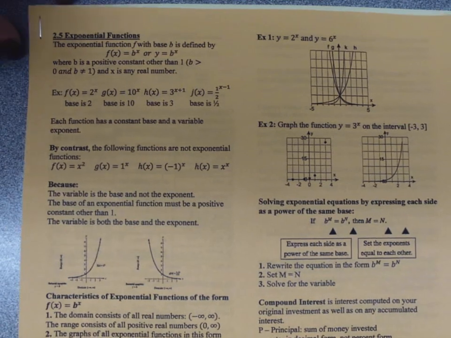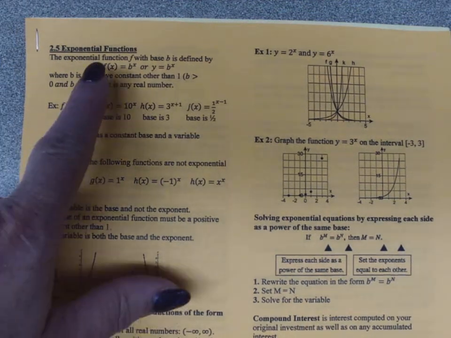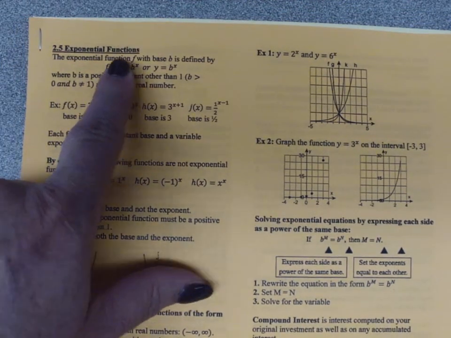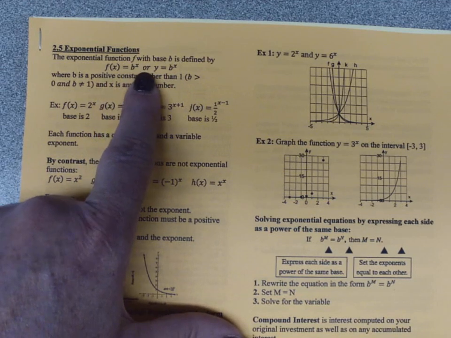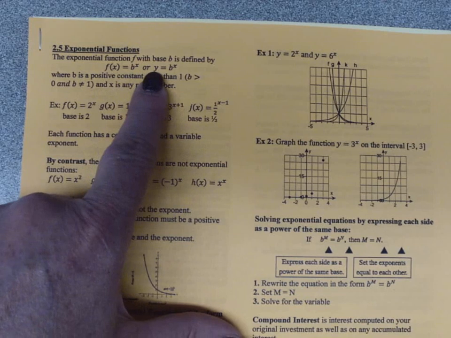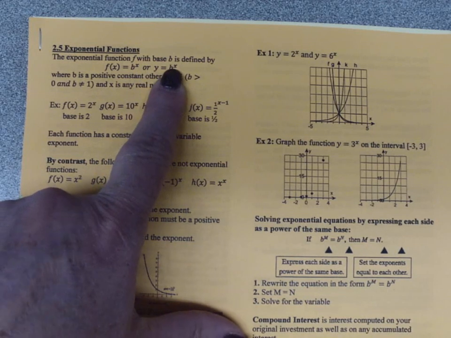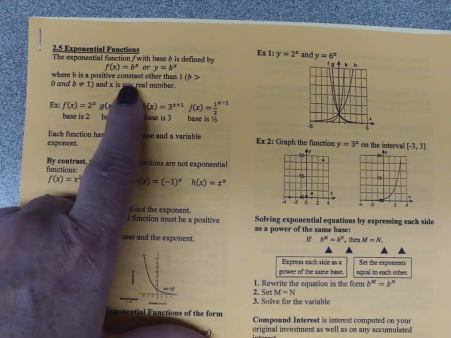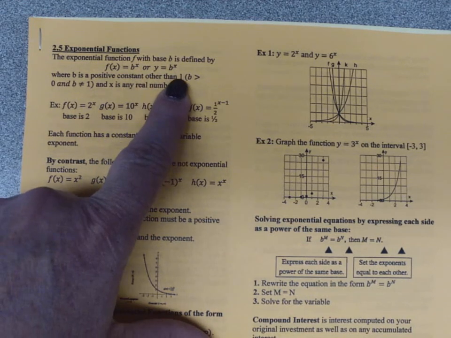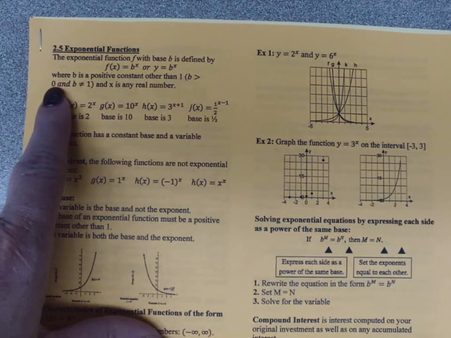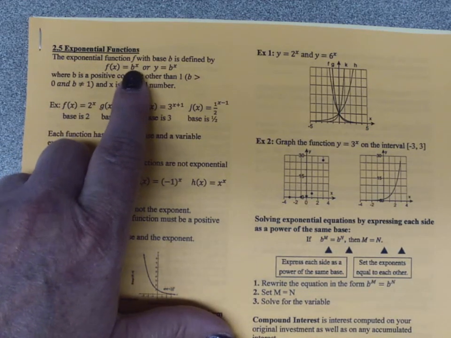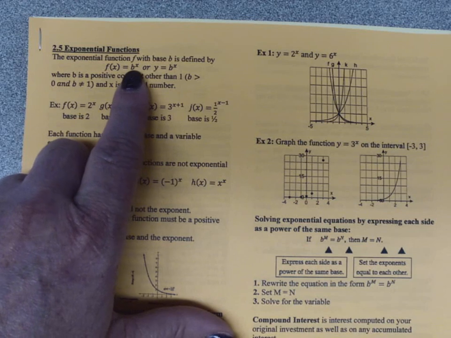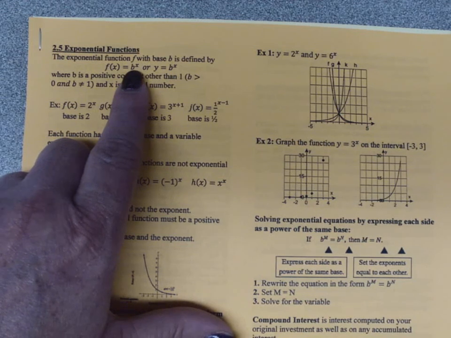We're going to talk about exponential functions. An exponential function, which is f with a base of b, is defined by f of x equals b to the x, or we know that f of x is the same thing as y, so y equals b to the x, where b is a positive constant other than 1. b has to be greater than 0, and it can't equal 1. Because if b equals 1, 1 to any power is going to be 1. So it's not exponential. It's just going to be a flat line of 1.